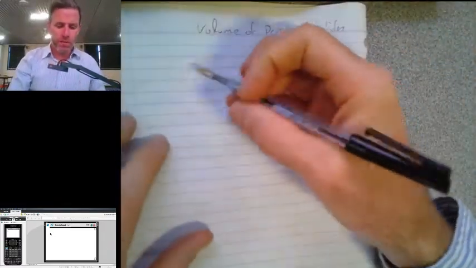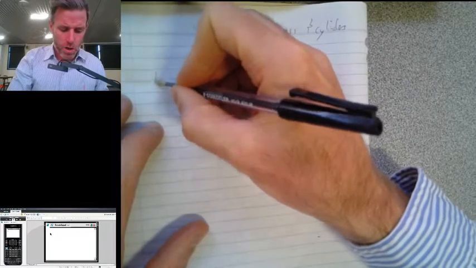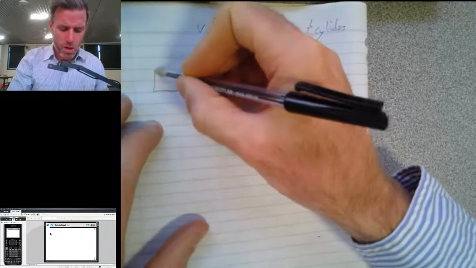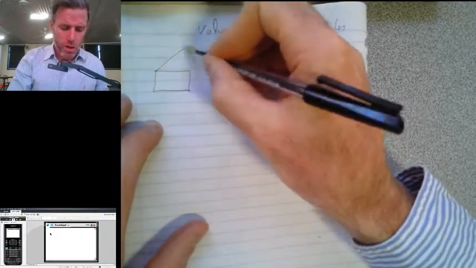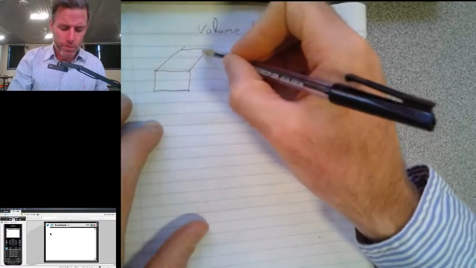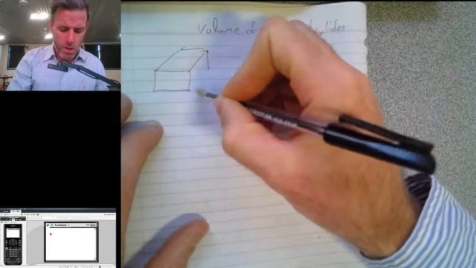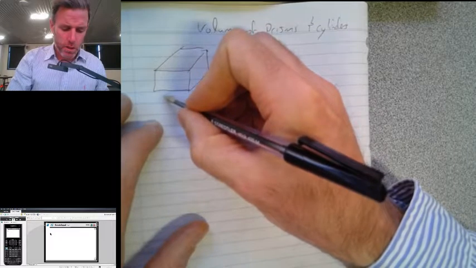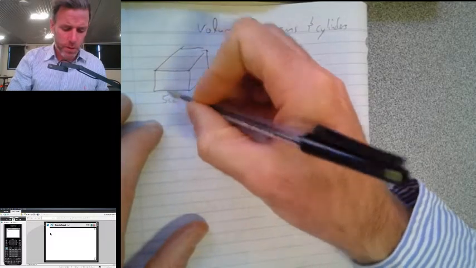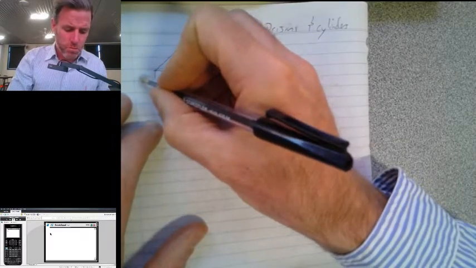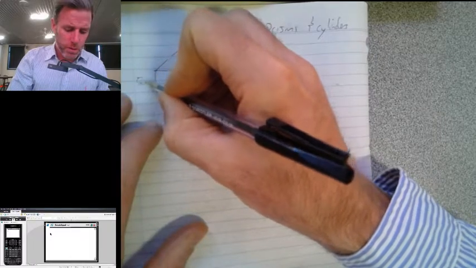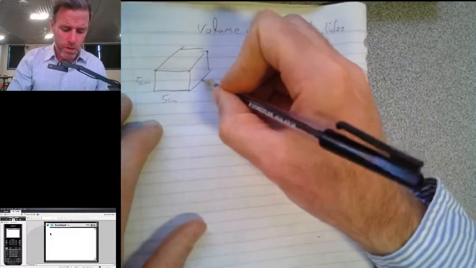So we'll just do an example for a rectangular prism. So we'll say that is 5 centimeters, 5 centimeters, and 7 centimeters, right?